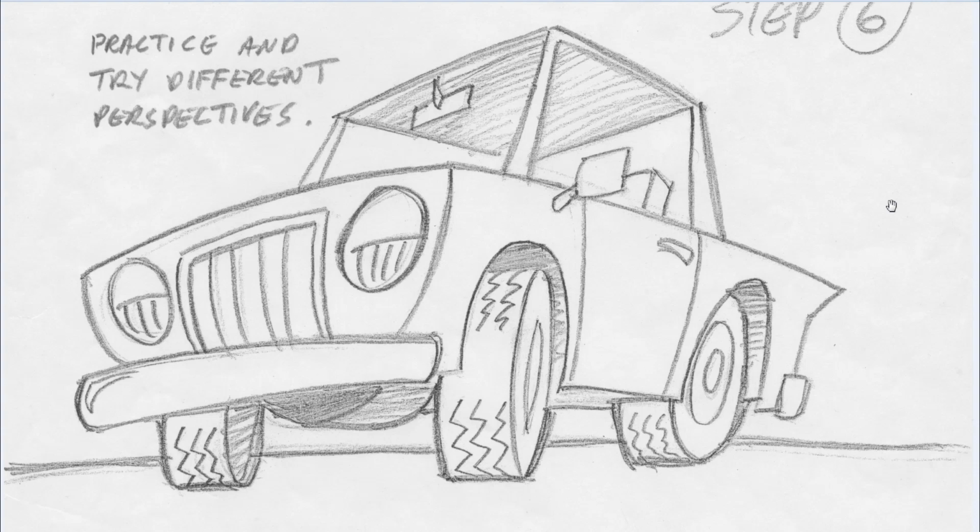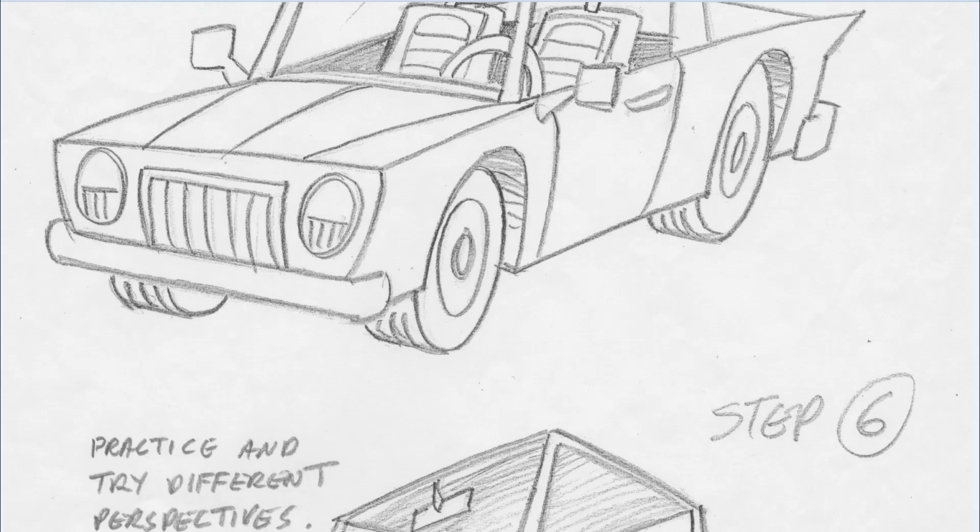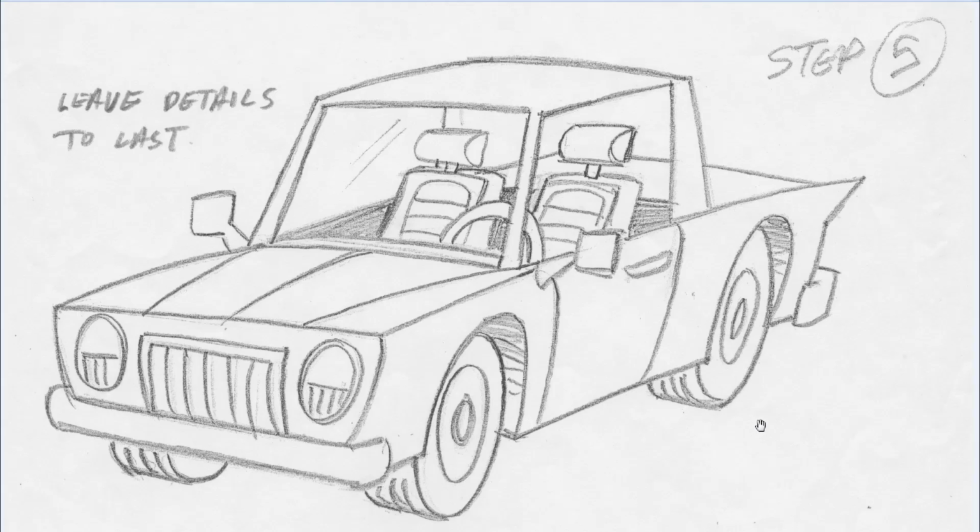So try some different angles depending on your environment and how you're looking at this. Here's a very low angle, so we're looking up at a lot of the vehicle. Here, that horizon's way low. So make sure that your perspective is working with the horizon line of your environment and that things are working appropriately. So here's a higher angle. This is probably more what you'd be going for.